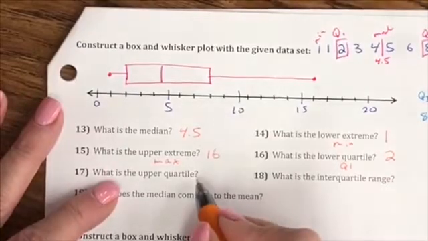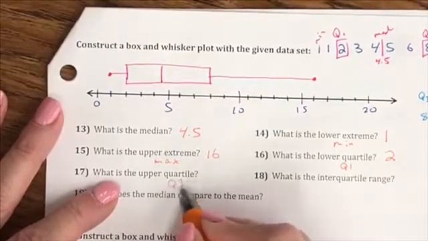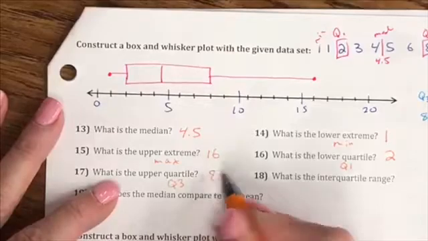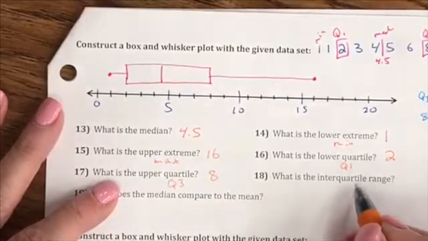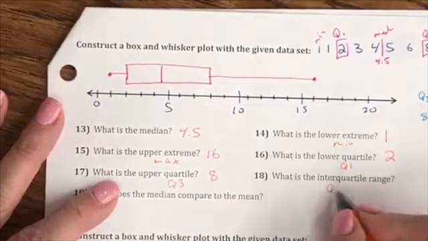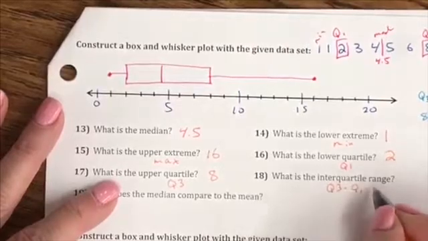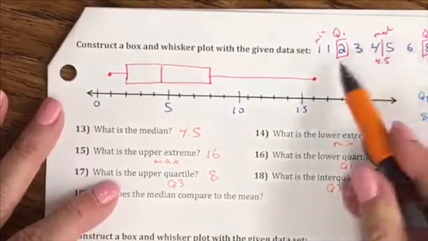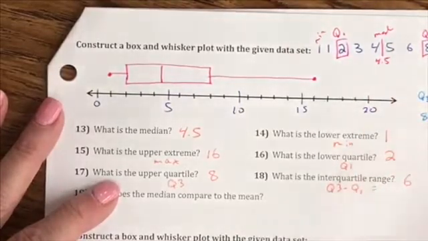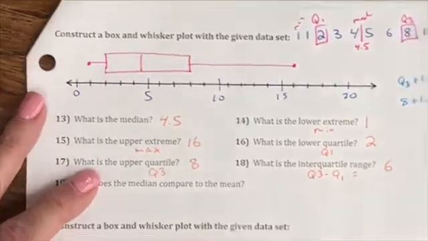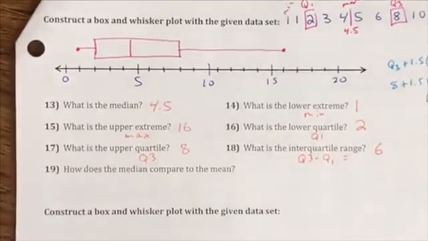What is the upper quartile? That's the same as asking, what is Q3? In this situation, it's 8. What is the interquartile range? That is Q3 minus Q1. So we have 8 minus 2, which is 6. Okay, now it wants to know, how does the median compare to the mean?